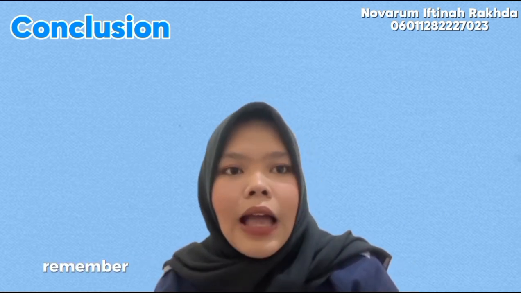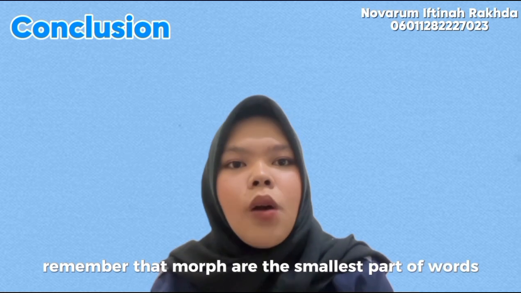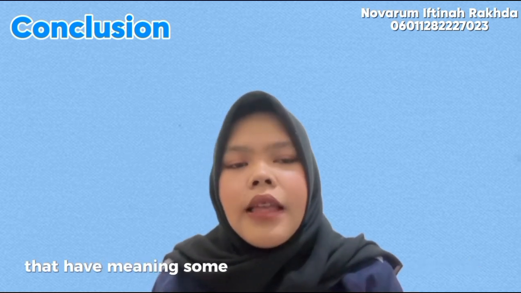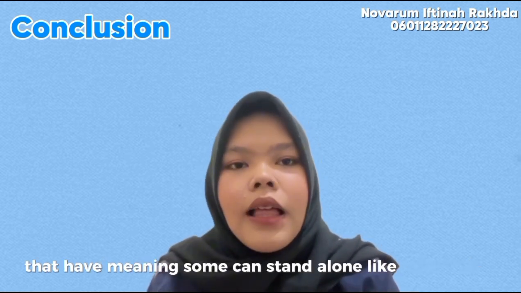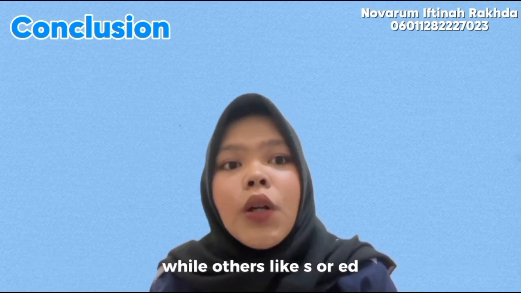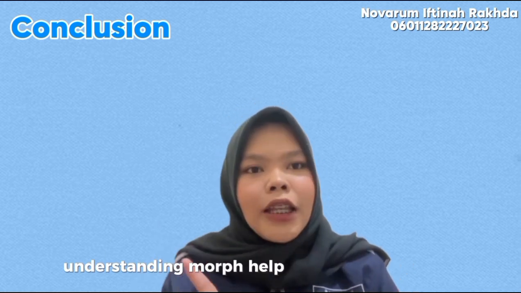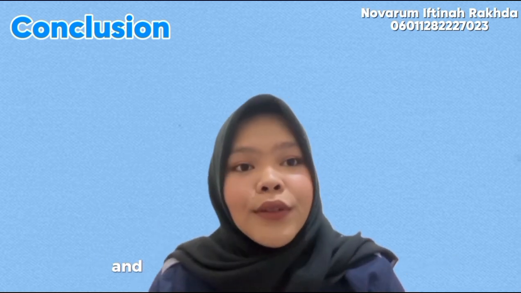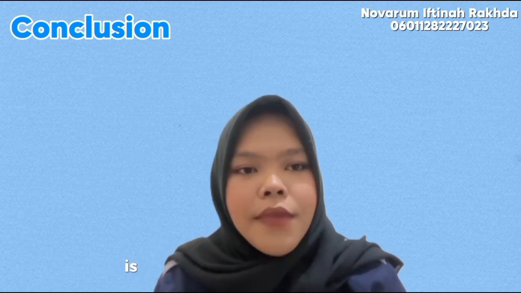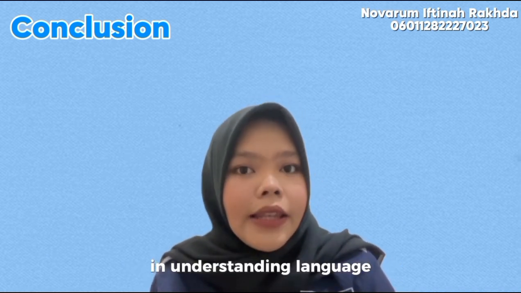To wrap things up, remember that morphs are the smallest parts of words that have meaning. Some can stand alone, like book or run, while others, like -s or -ed, need to be attached to other morphs. Understanding morphs helps us break down words and see how their meanings are built. It's a basic but very useful concept in understanding language.